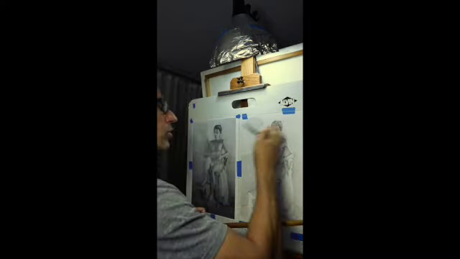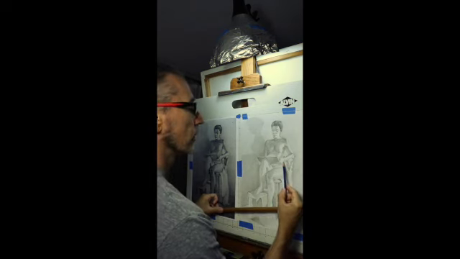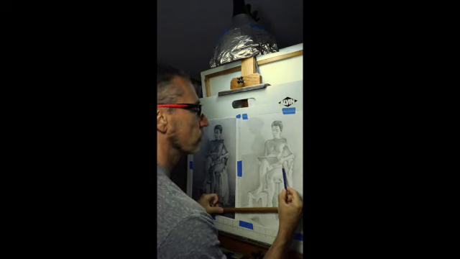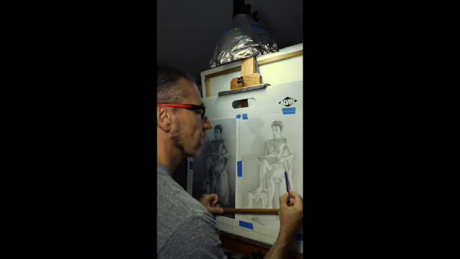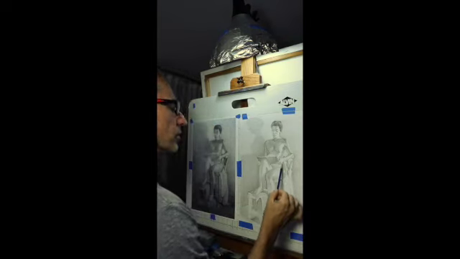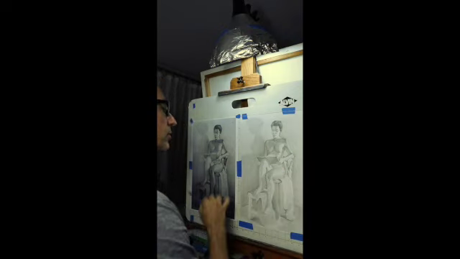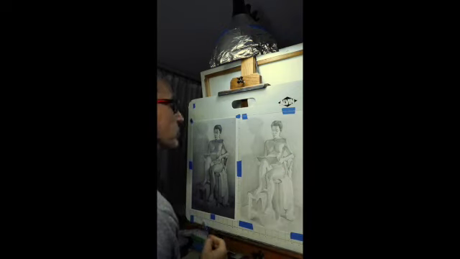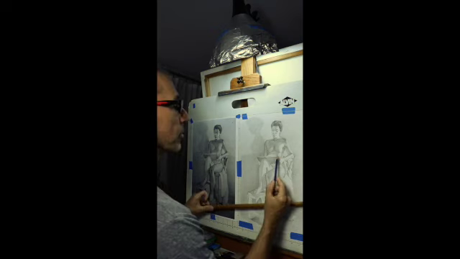So notice that I'm moving around the drawing. I'm not staying in any one place. Right now what I'm trying to do is just establish the correct value ranges between this, and so on and so forth. So there's a lot of things that need to add up.